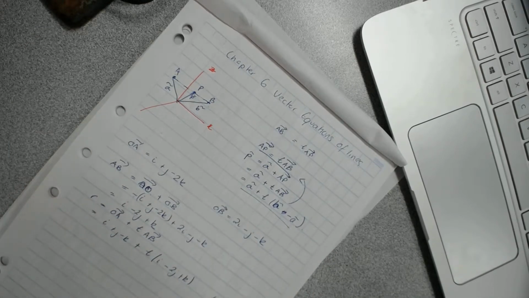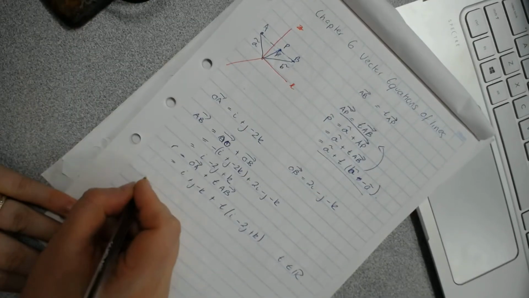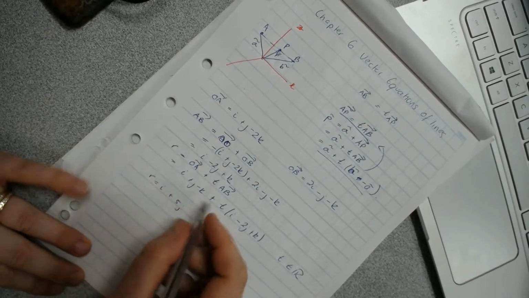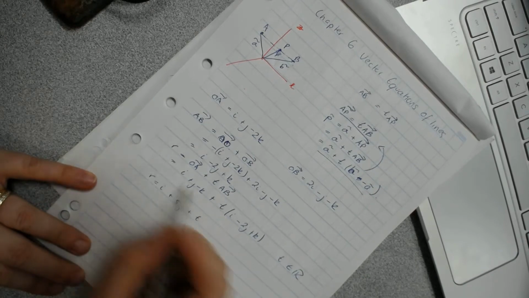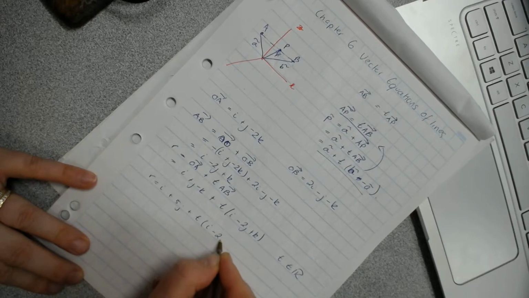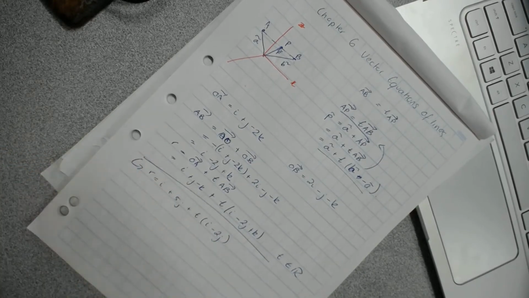So the second thing we need to go through is a Cartesian equation of a line in 2 dimensions. So for example, we start with the vector r equals i plus 5j plus t, because we've found out what it is, i minus 2j. So this is where we ended, so we're going to start the next bit. So this is the Cartesian equation of a line.